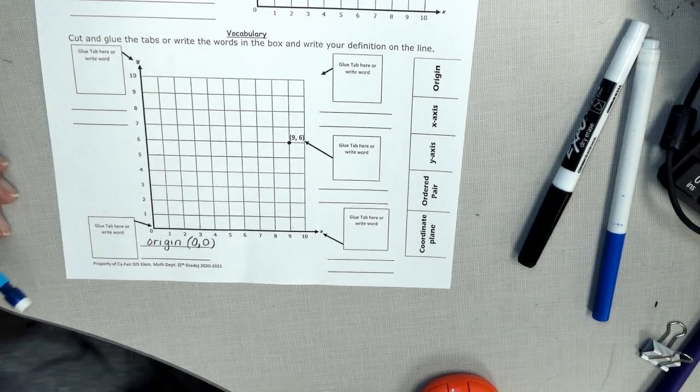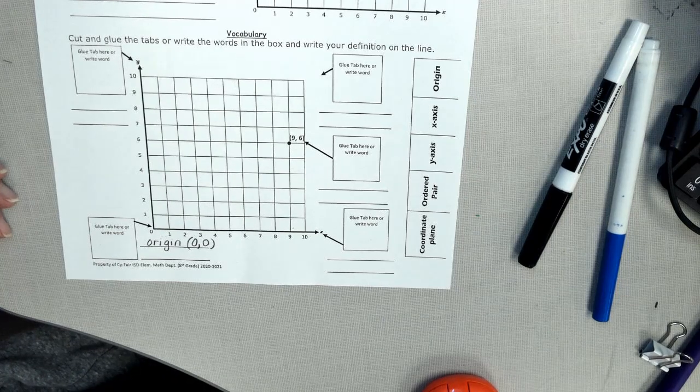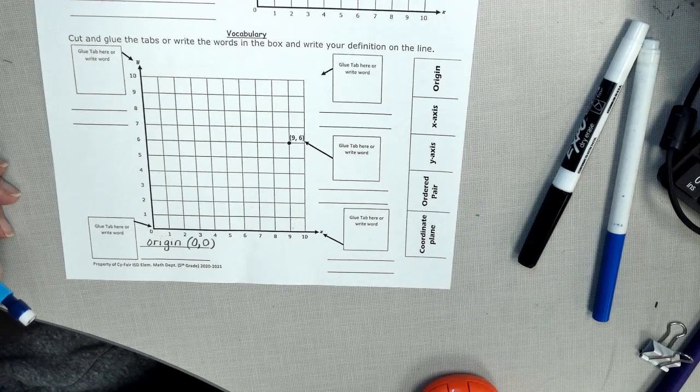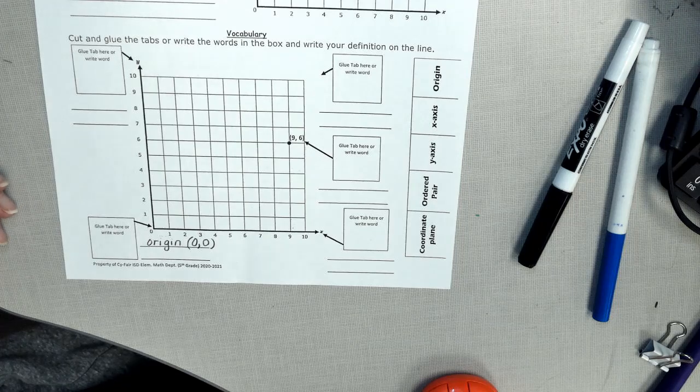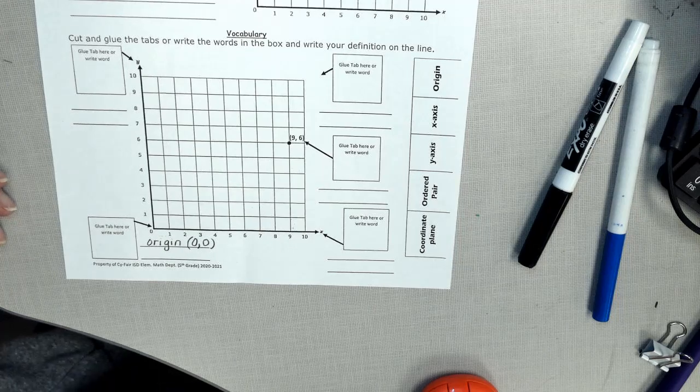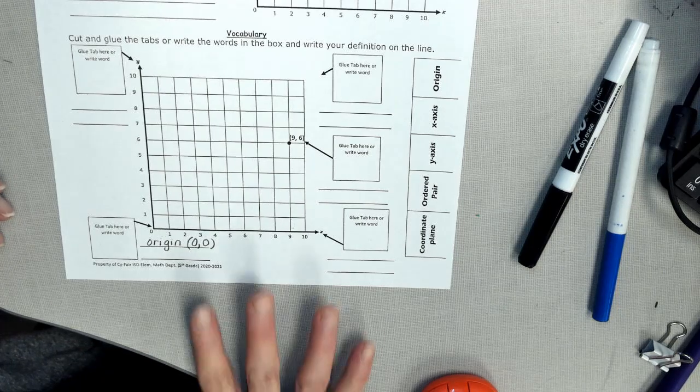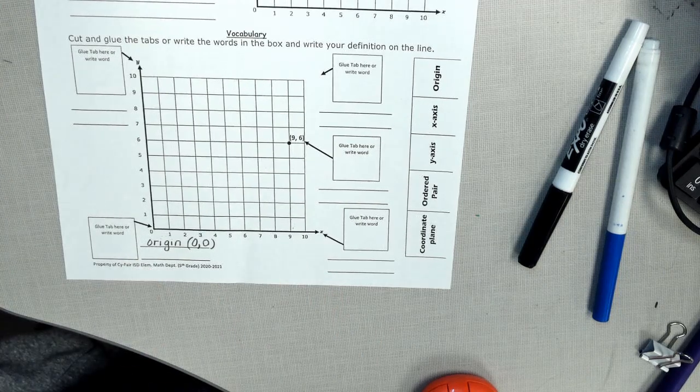What does the word origin sound like? Lauren? Original? Colton? Okay. Yes? Originally? Okay. Noah? Organic? So I would go more with original. And when you think about something being original or the start, that's what you want to think about. This is where we're going to start.